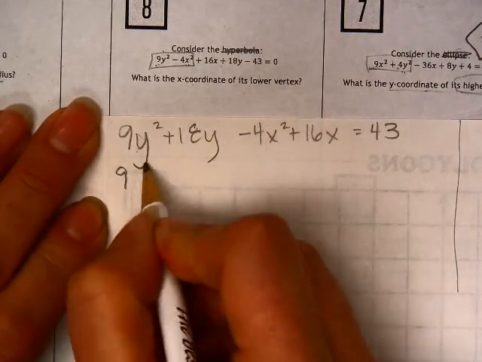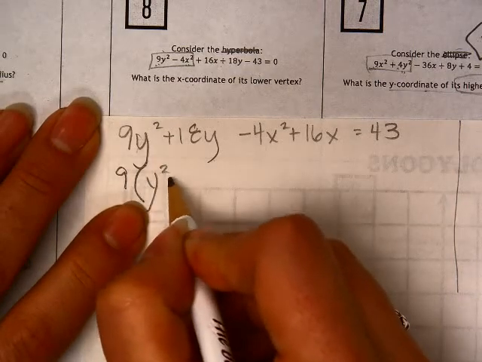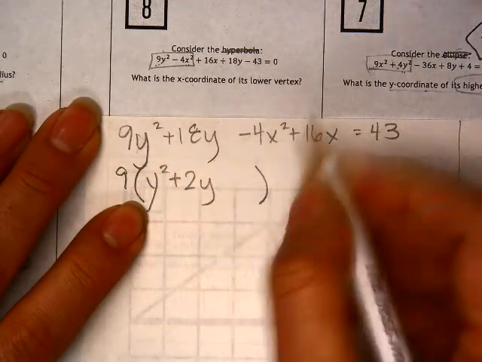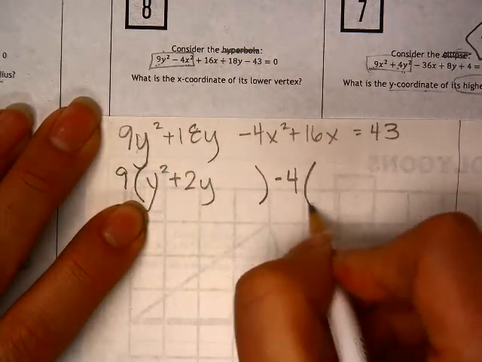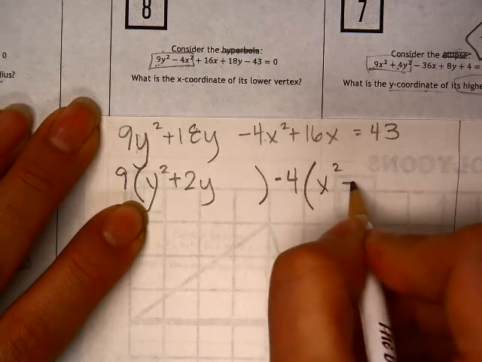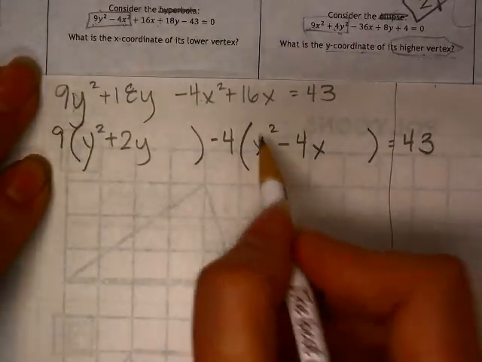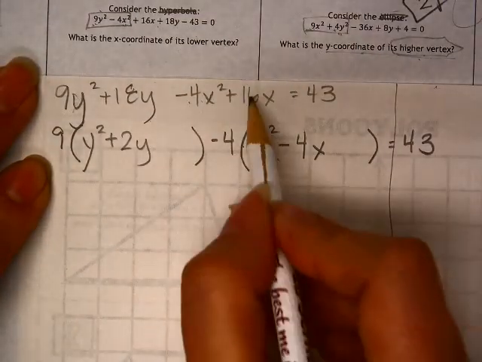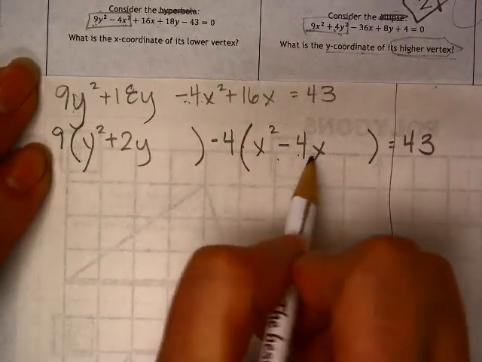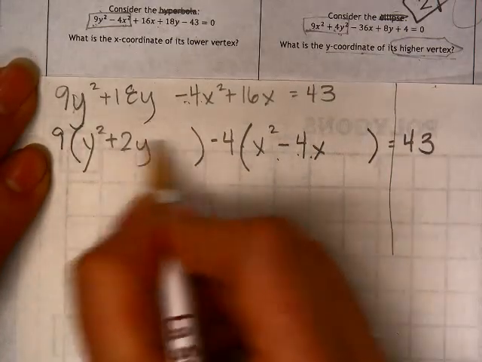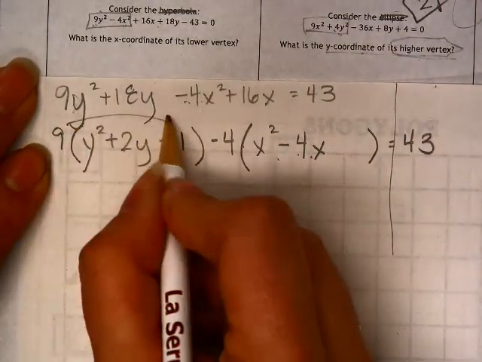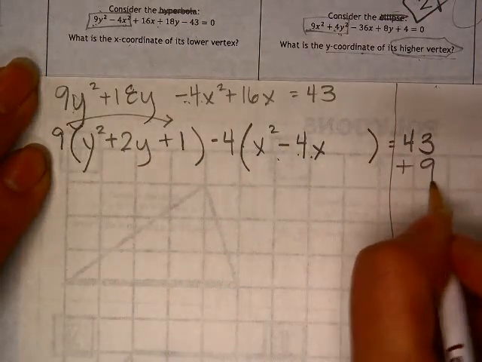And I'm going to factor out a 9, first step. Factor out a -4, which changes that to a -4 also. Be uber careful on that. So I pulled it out of that, but I also pulled out a negative of that, which changes that sign. So divide by 2 and square is 1, but it's not really a 1, it's really a 9.